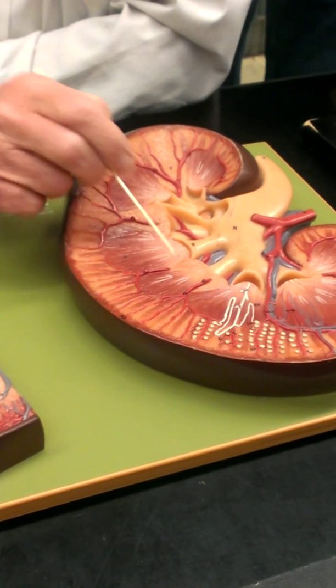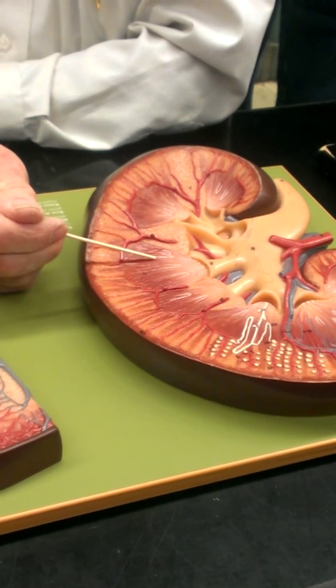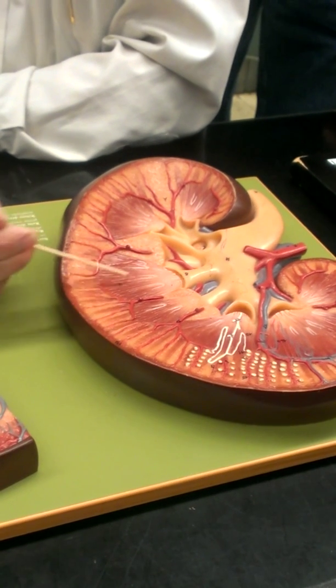All these lines of the renal pyramids represent collecting ducts. So all of these are collecting ducts.